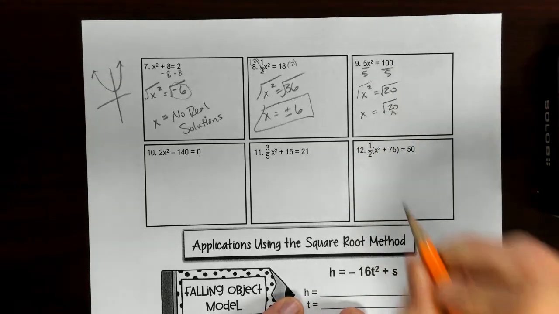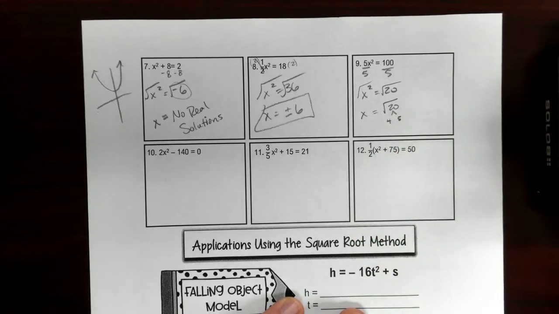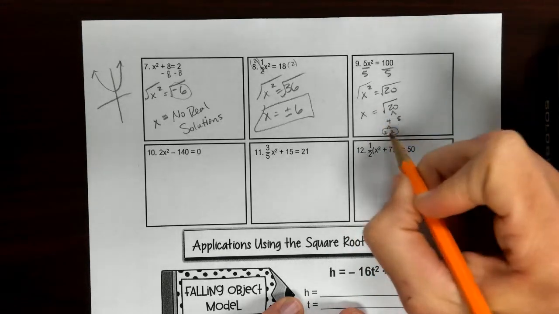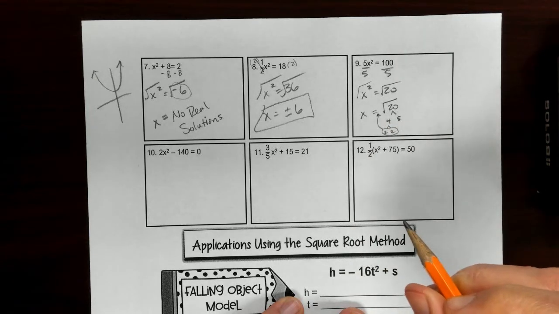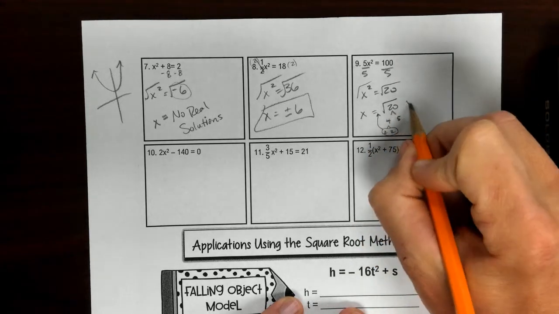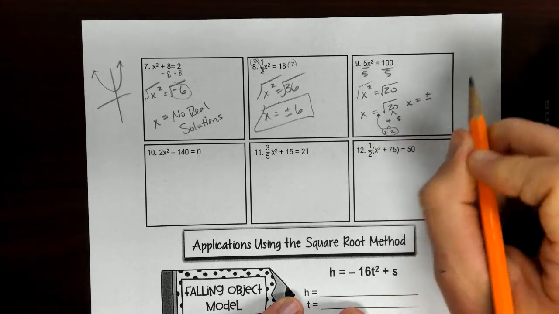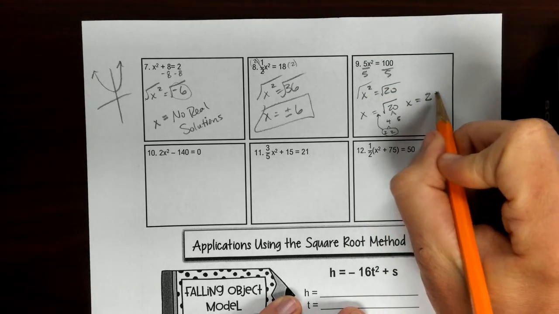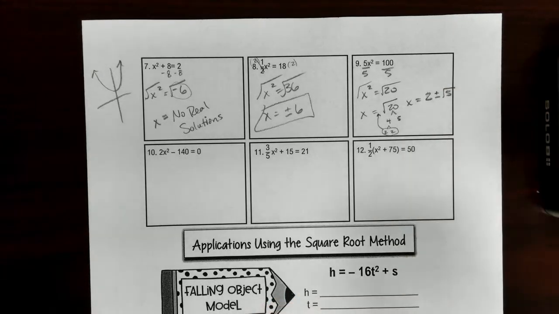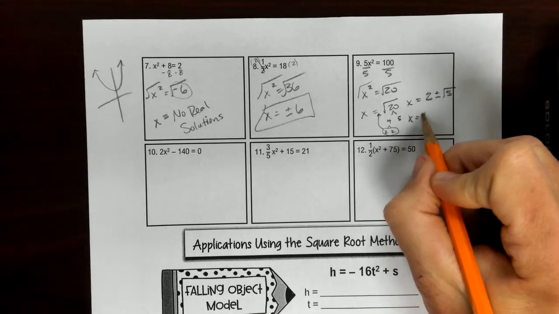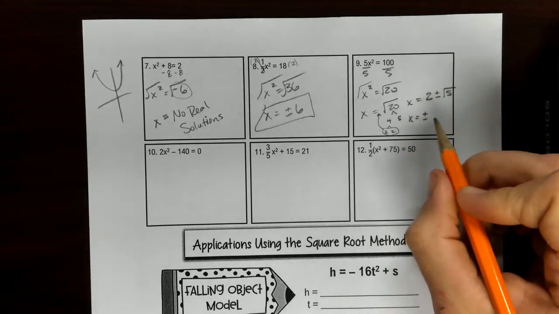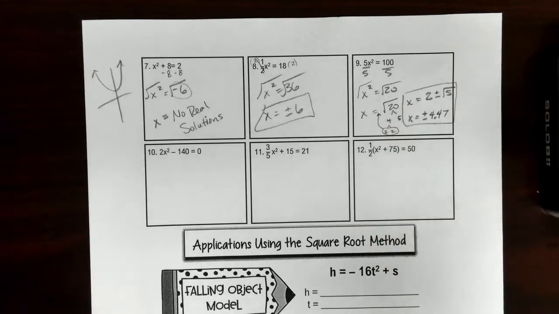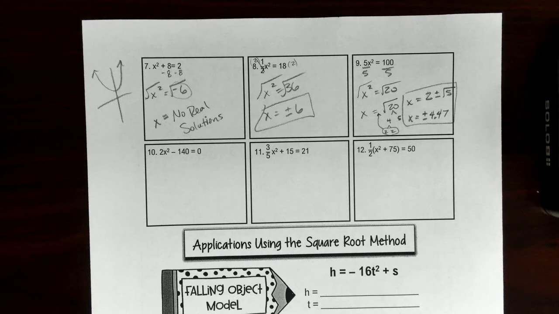Now, we're looking for factors of 20, right? 20 can break down into 4 and 5. You don't have a pair, so keep breaking down till they're prime. 4 breaks down into 2 and 2. So you've got a pair of 2's. They come outside. They become one couple outside. So I can reduce this radical to x equals 2 plus or minus the square root of 5. Or I could say x equals plus or minus 4.47 if you put it in your calculator. These mean the exact same thing. You do you, boo-boo.